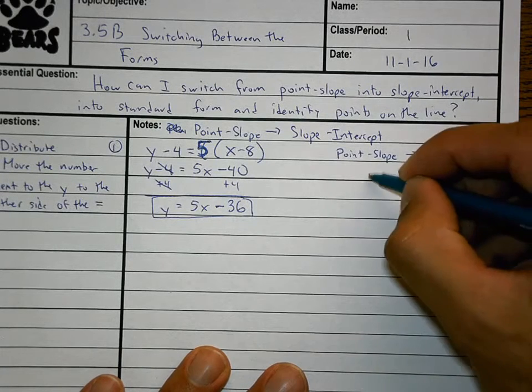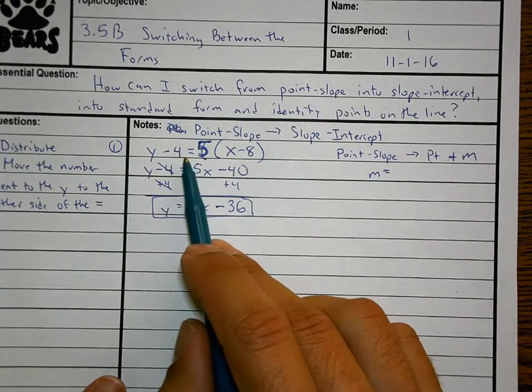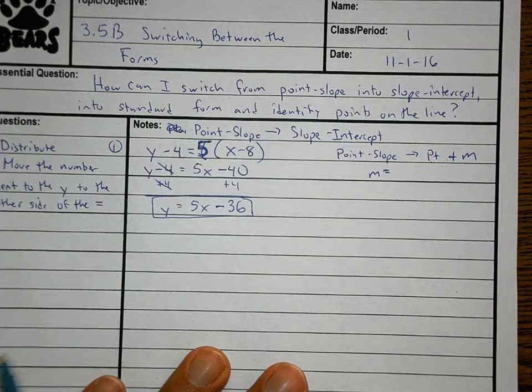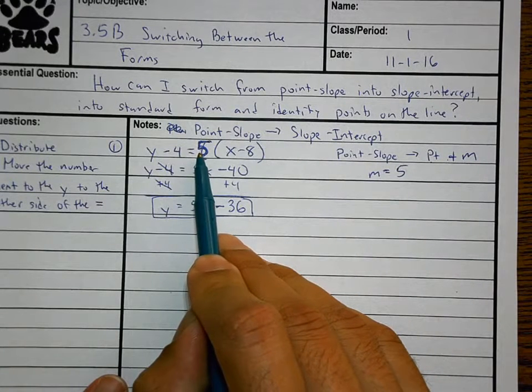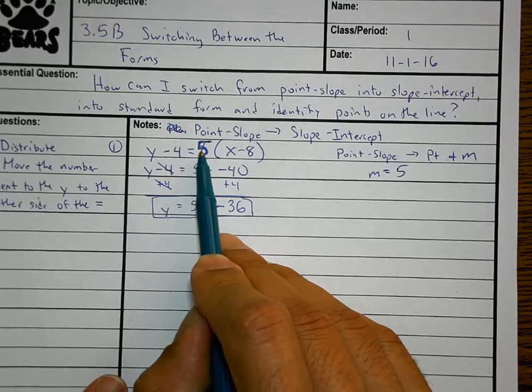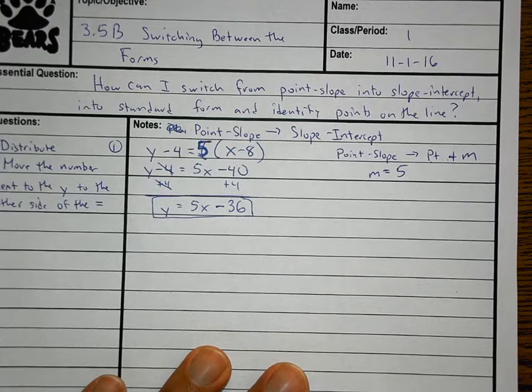If I want to know what M is, let me write down M equals. Let's look at number 1, and you can tell me if you know what point-slope form is, what is M? M is what value? This is your slope. It has to be. It's the number that's in front of your x parentheses every time.